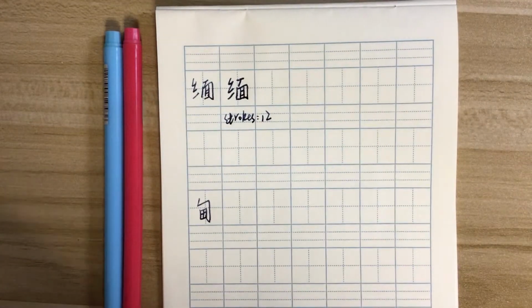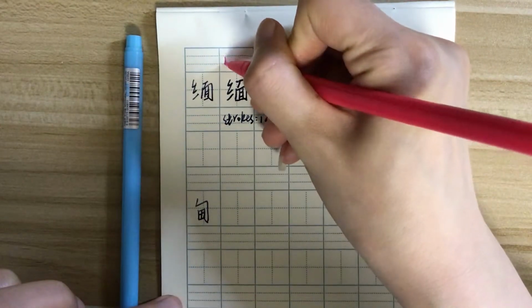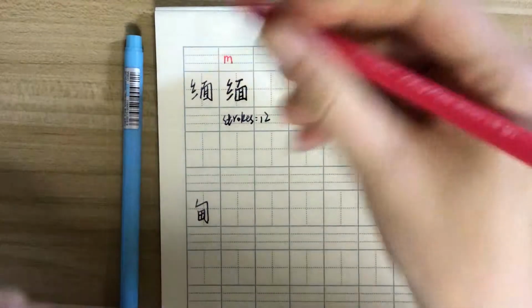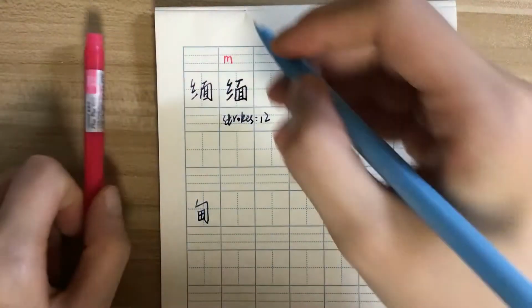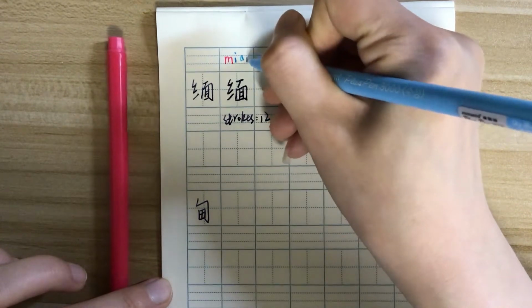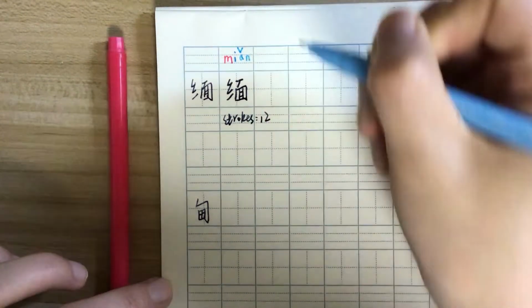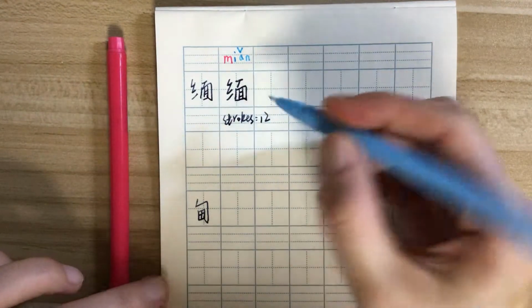And its pinyin is Mian. The initial is M, and the final is ian, and it is a falling rising tone, Mian.